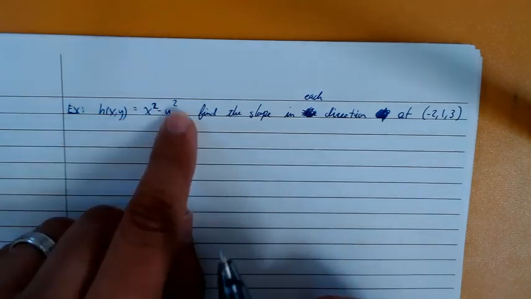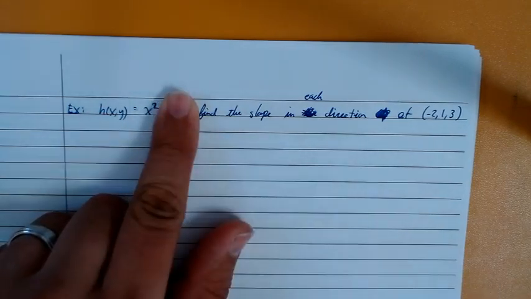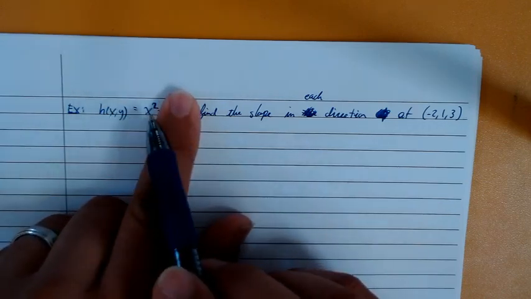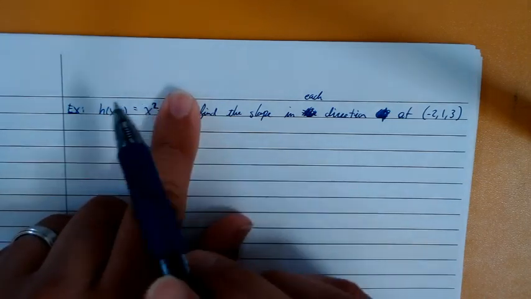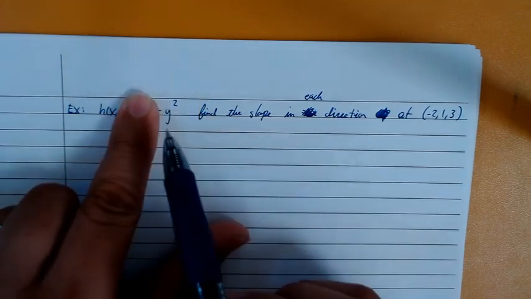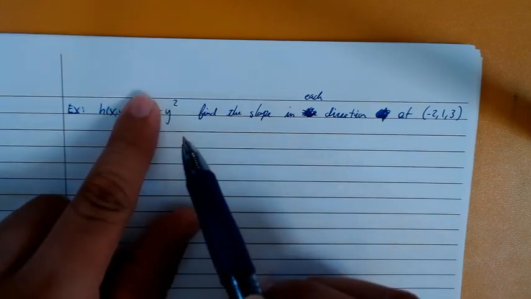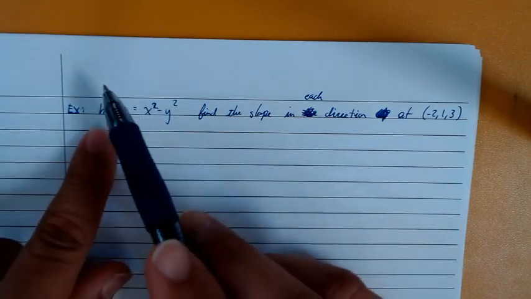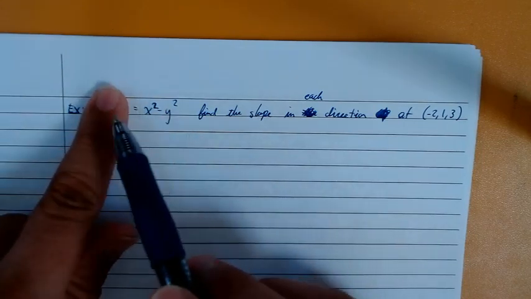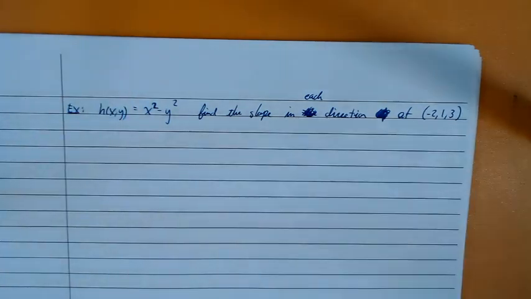But if you take traces like this, where y squared is a constant, then you'd have z equals x squared, which is a parabola. And the same thing over here, z equals negative y squared, is a parabola. But if we make z a constant to get some level surfaces, we'll end up with hyperbolas. So this graphs out as a hyperbolic paraboloid.